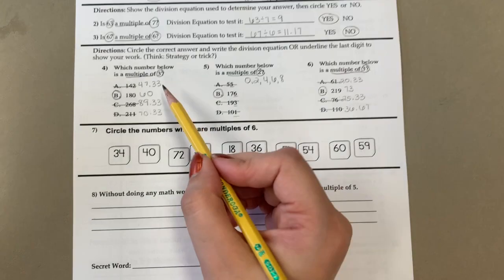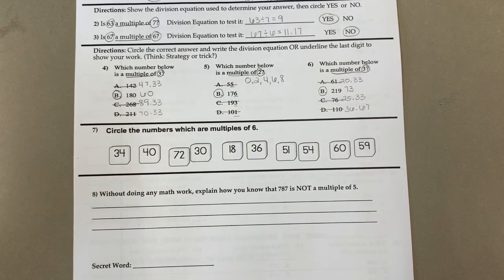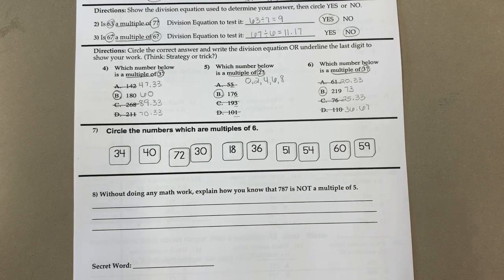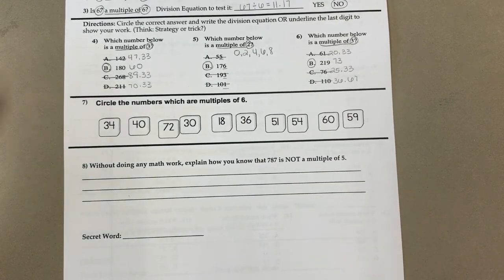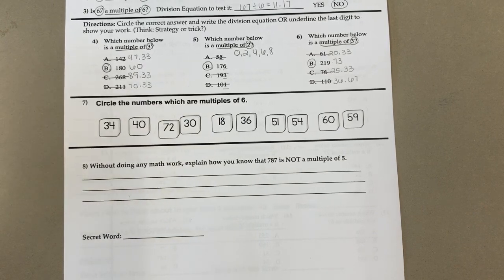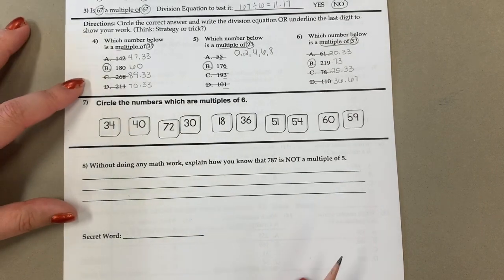Make sure that you have your evidence next to every problem. You'll need to have your evidence tomorrow also. Moving on to number 7. Number 7 says, circle the numbers which are multiples of 6. You need to test these by doing the inverse operation of multiplication, which is division. So plug them into your calculator.